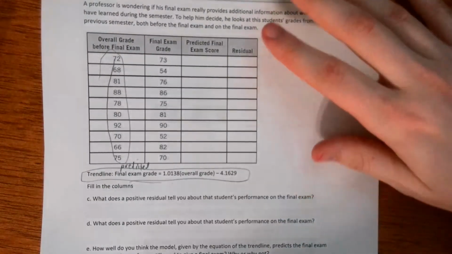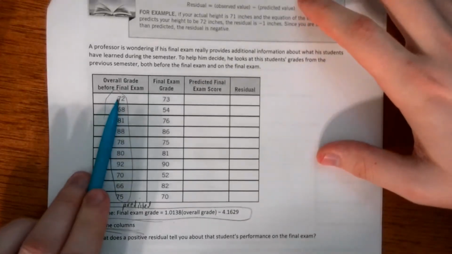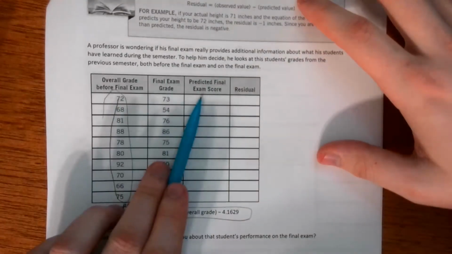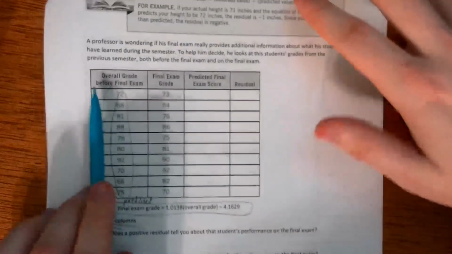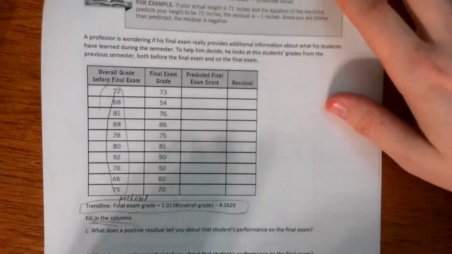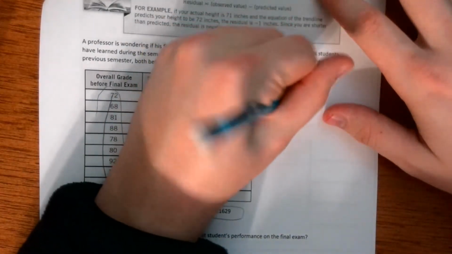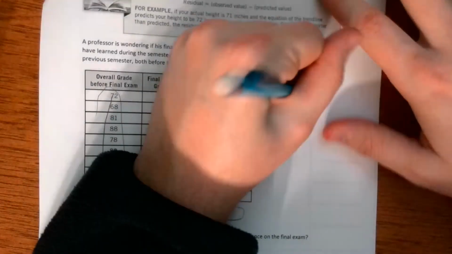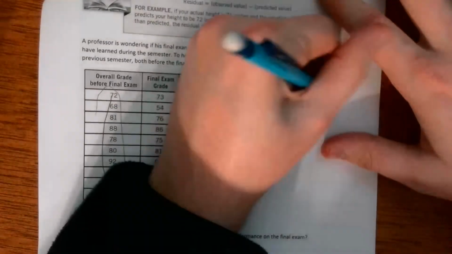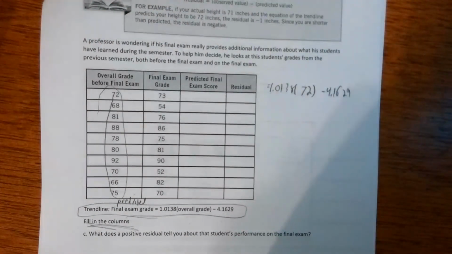Okay. So if I do that, let's fill in the columns here. How can I find the predicted final exam score for this very first student? Well, I just plug a 72 in for their overall grade before the exam, right? So let's do that. So I'm going to have 1.0138 multiplied by 72, and then we're going to subtract 4.1629.